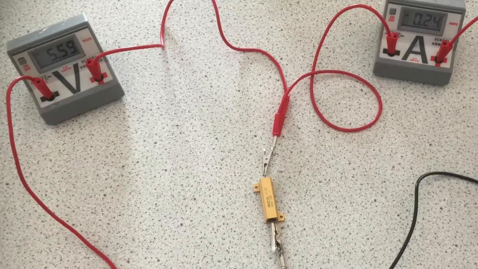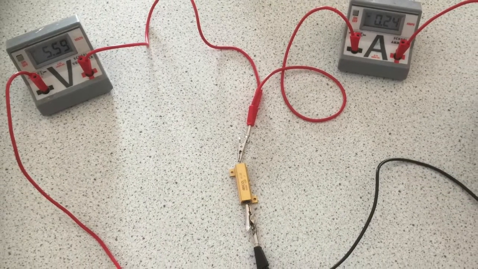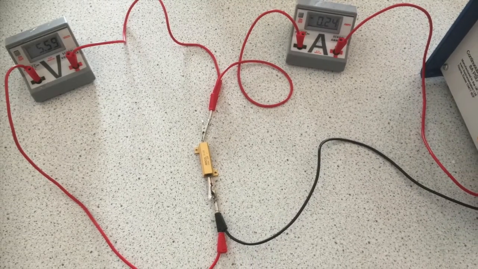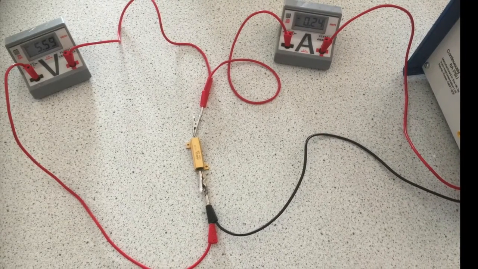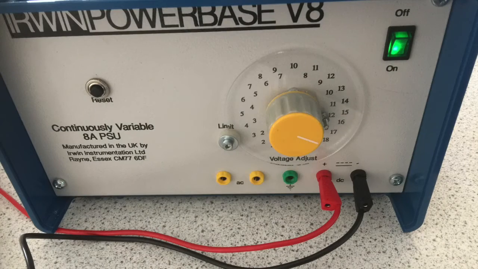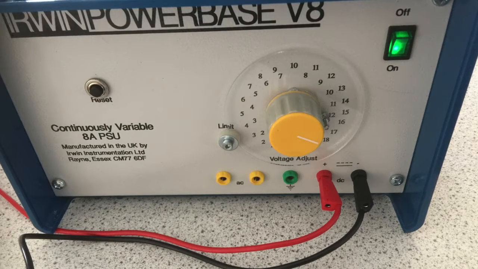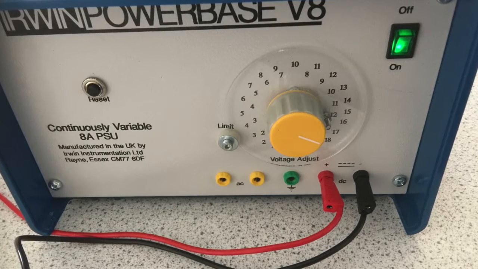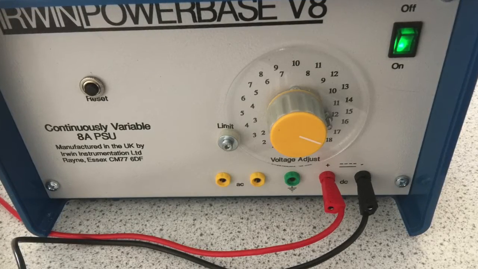Voltmeters have a very high resistance, millions of ohms in fact. Because it has such a high resistance and it is placed in parallel, it has very little effect on the current, in fact not one that we can measure easily. Some students incorrectly use the dial on the power supply as a measure of the potential difference. This should be avoided. It is a rough guide at best.